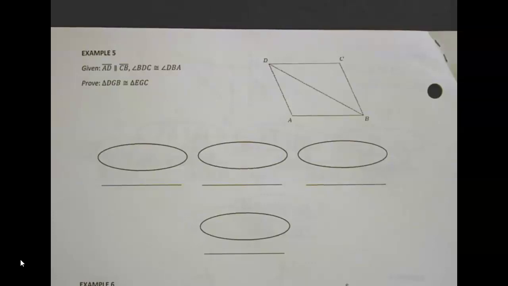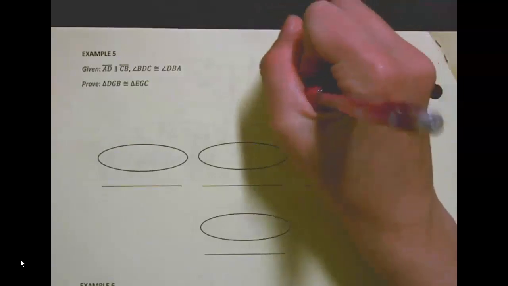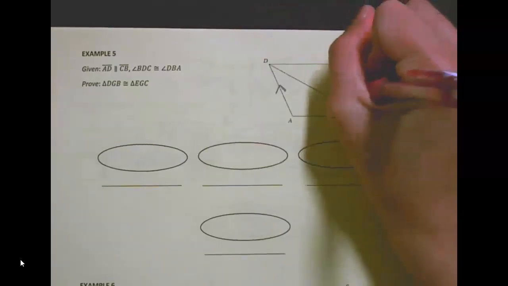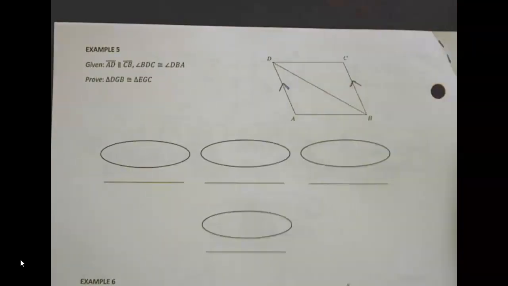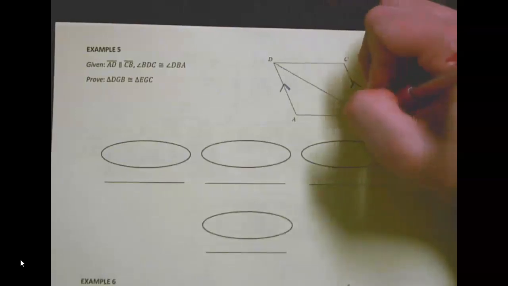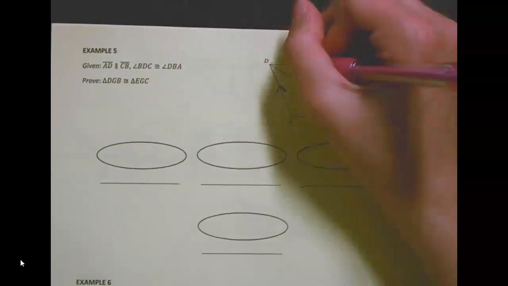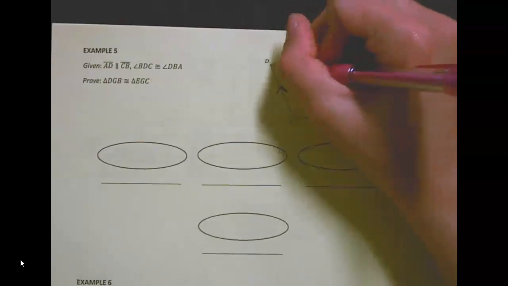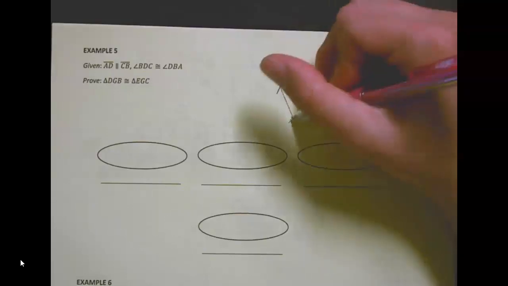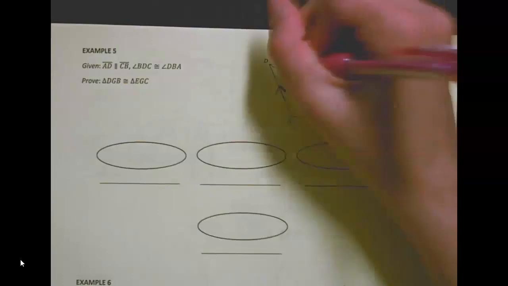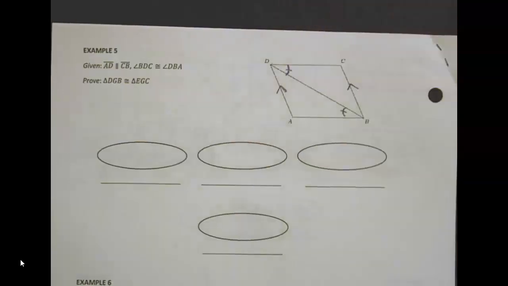finish this proof. So in this proof, it says that AD is parallel to CB. So I'm going to mark that AD is parallel to CB. It doesn't matter if the arrows are pointing up or if the arrows are pointing down. And I know that angle BDC, starting at B, D, so this angle right here, is congruent to angle DBA. So this angle is congruent to this angle. So all I have given you for example 5 is an angle.